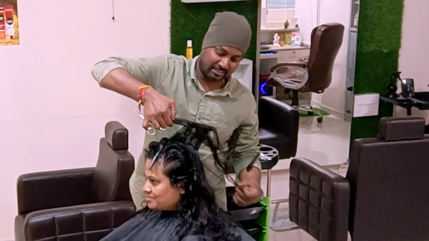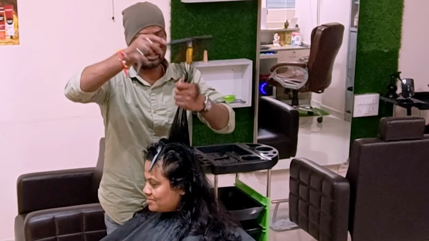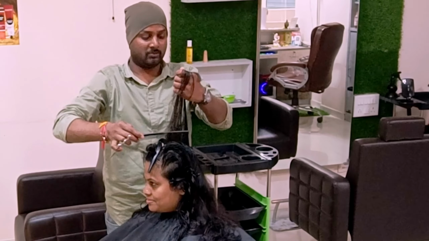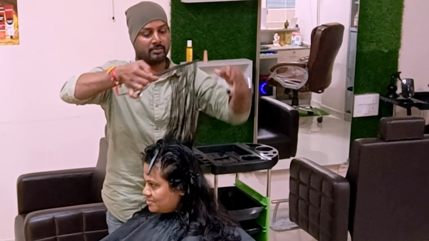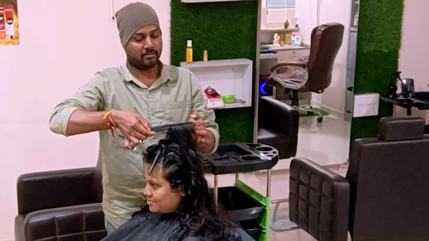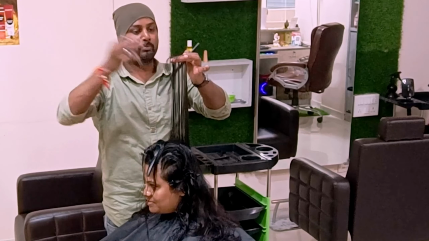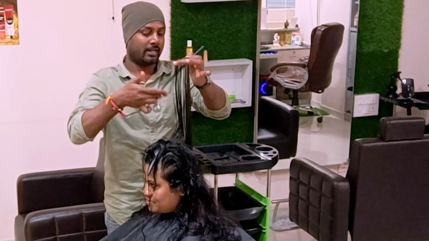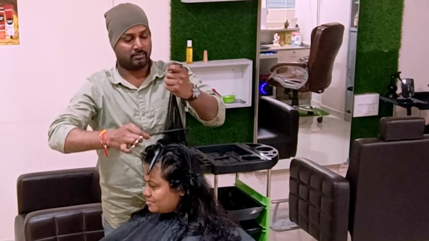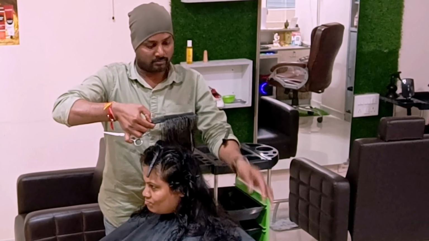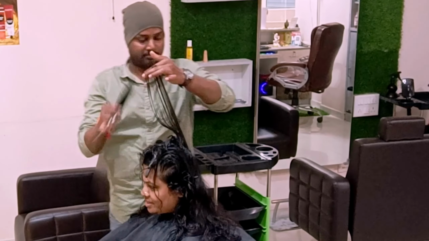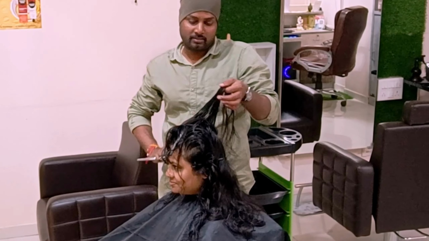The interesting part, you can see the bottom guideline I picked from the nape area. The rest I'm just connecting and adding the layers. So one more section we picked and are creating the layers.